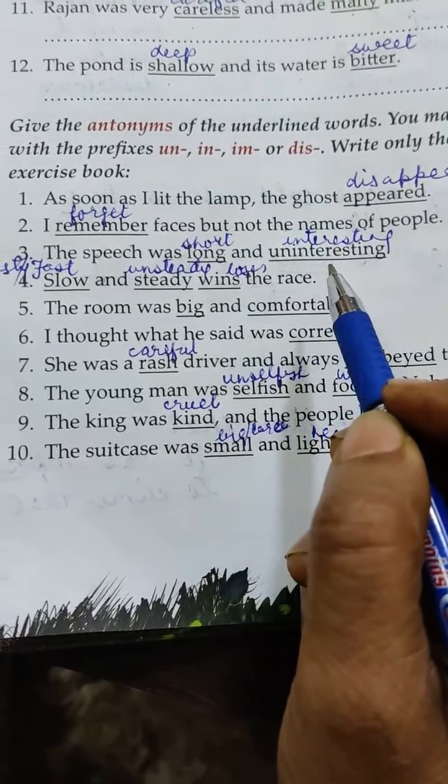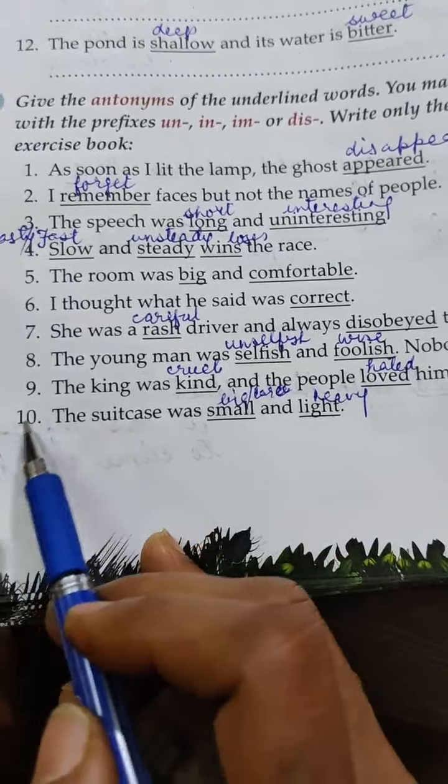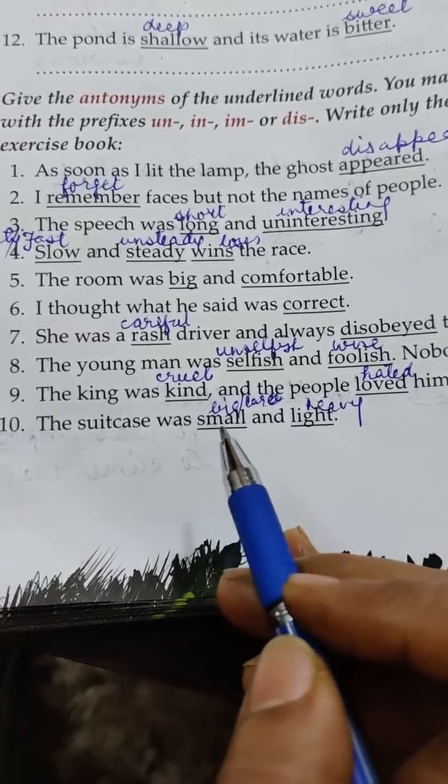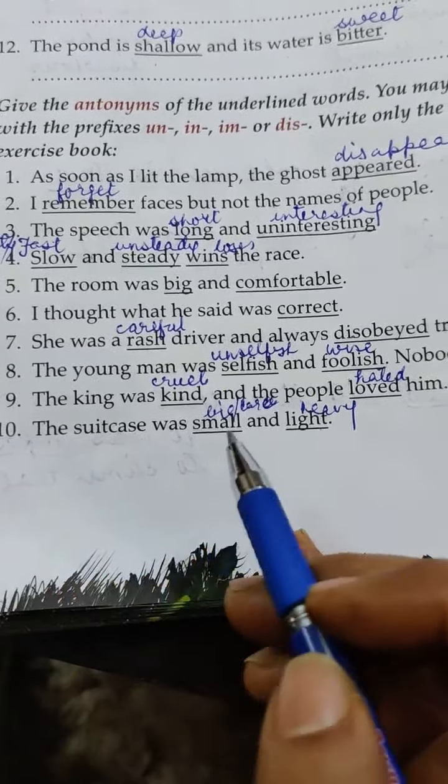The young man was selfish. Opposite will be unselfish. Foolish will be wise. Nobody liked him. What will liked become? Disliked. Because liked is in past tense, so you will also write the antonym in the past tense. Liked, disliked. Alright. Number 9. The king was kind and the people loved him. Here kind means cruel, or you can write unkind also. The king was unkind and the people hated him. And the last one is the suitcase was small and light. Now here light means not heavy. So you will write the opposite of light, heavy, and small is big, or you can write large. The suitcase was big or large and heavy.